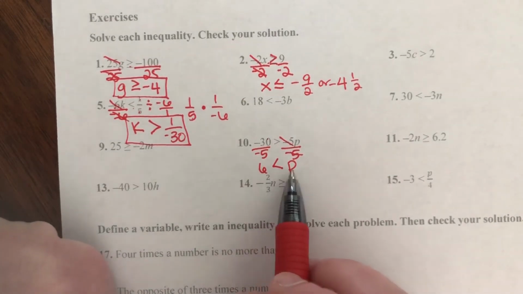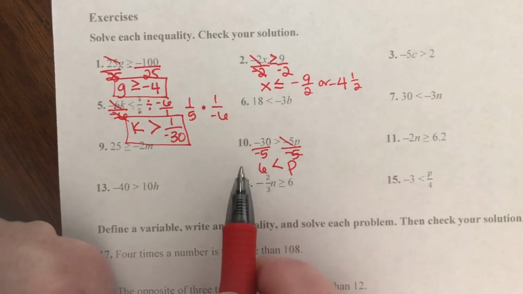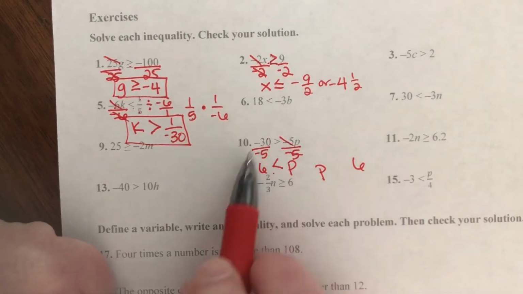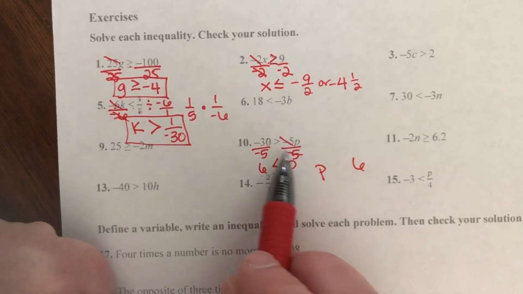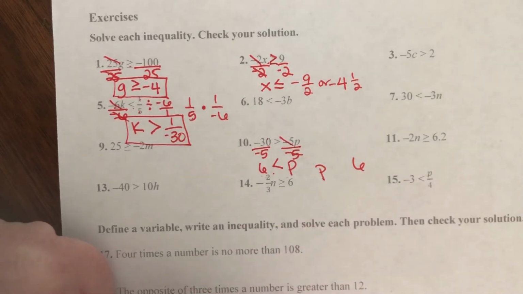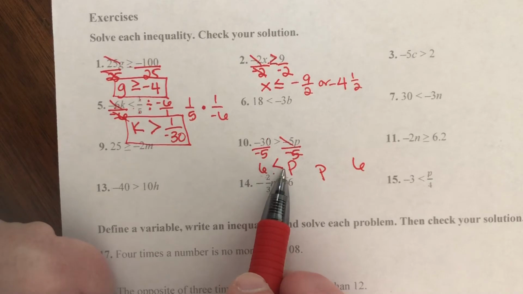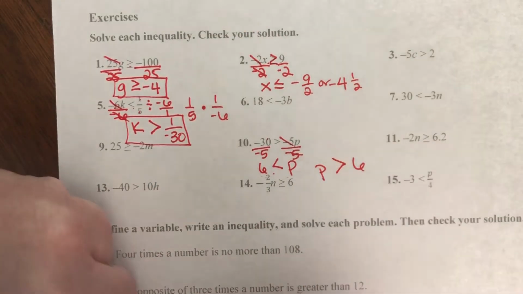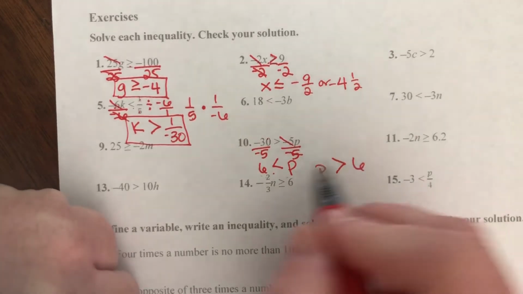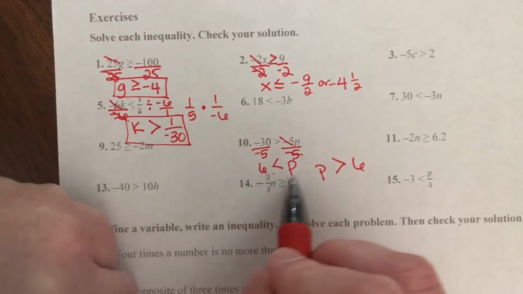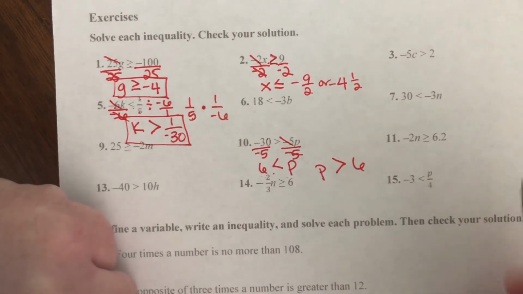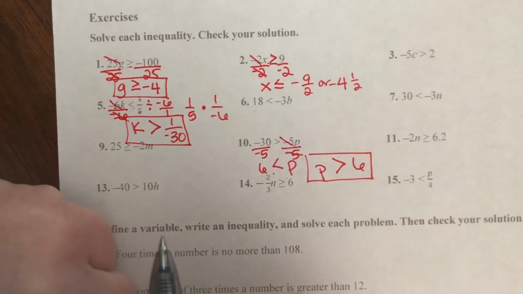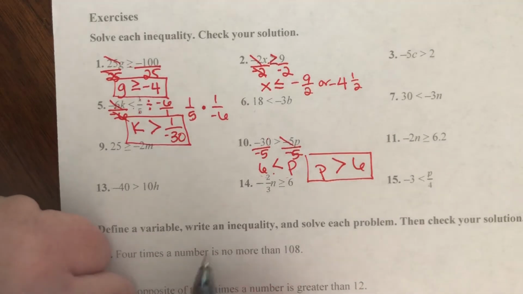Anyways, we get 6 is less than p, but we need p to be first. So we're going to flip p and 6. And here, this is our answer. Mathematically, we're done. We're just going to make it look different by flipping the sides. And our sign is open towards the p, so we want it to stay open towards the p, so we're going to flip that too. Mathematically, we didn't flip this sign. We just literally wrote the same answer, just wrote it in a different direction. We only mathematically flip our signs if we're multiplying or dividing both sides by a negative number.